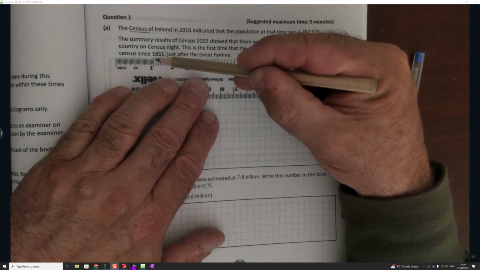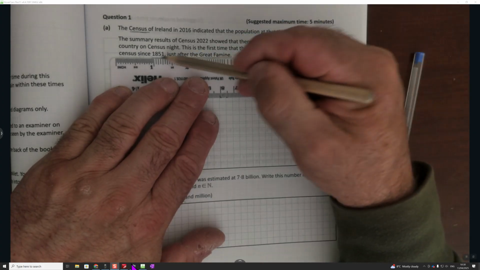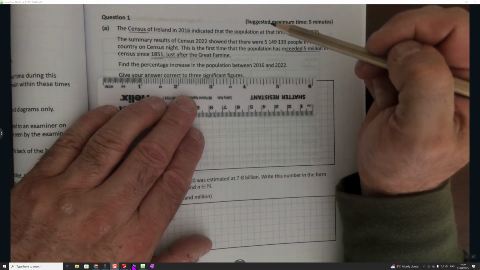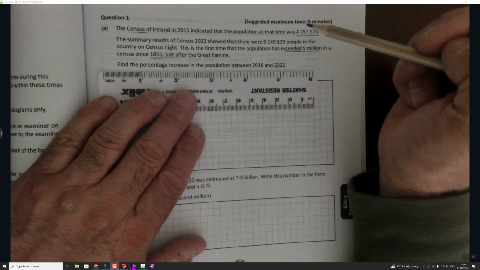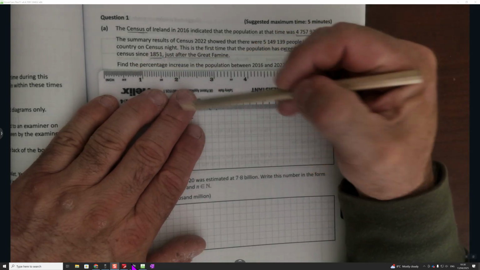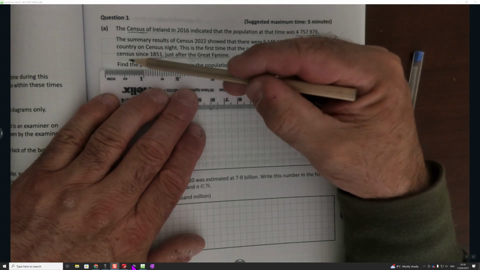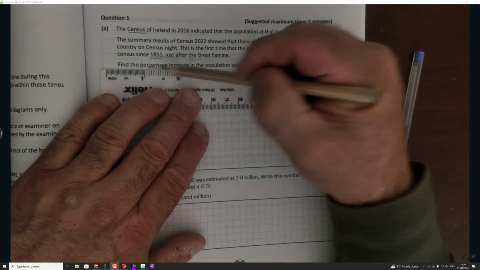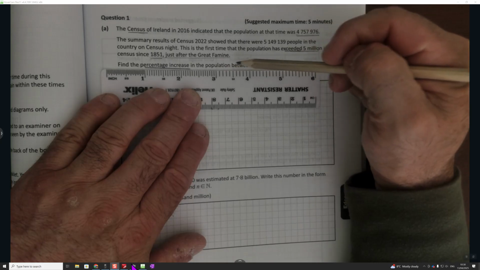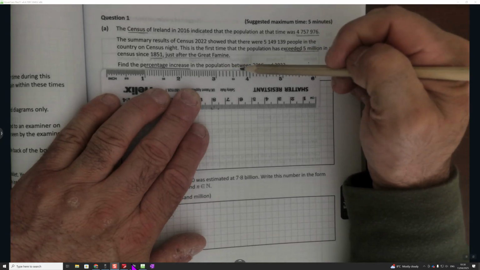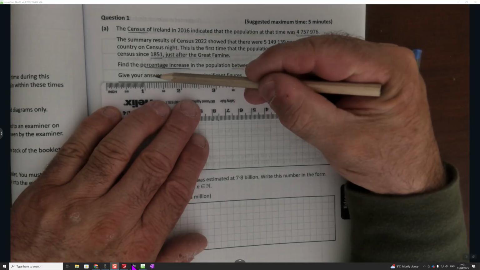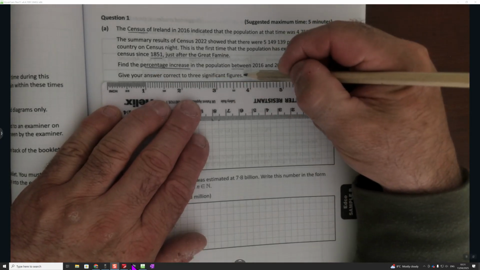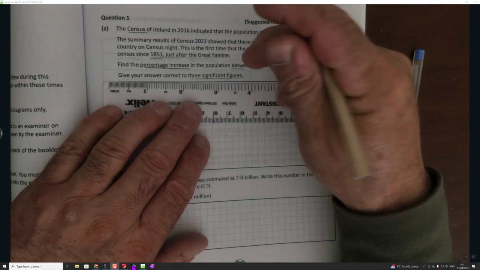Great. And that was just after the Great Famine. So this information is superfluous. It's not part of our calculation. It's just in there telling you the context of the data. So now here comes the question. This is the bit we're interested in. Find the percentage increase in the population between 2016 and 2022, and give your answer correct to 3 significant figures. Okay. We'll swing back to that at the end once we get the calculation done.